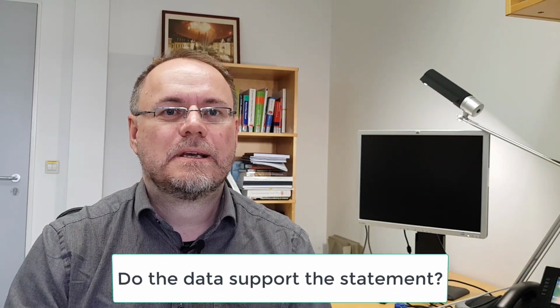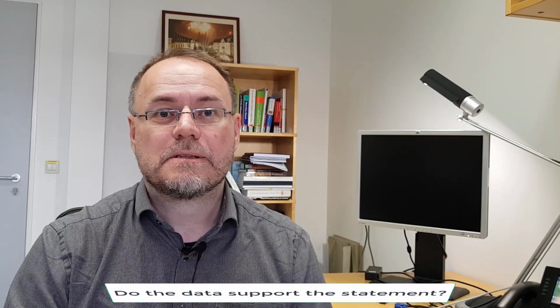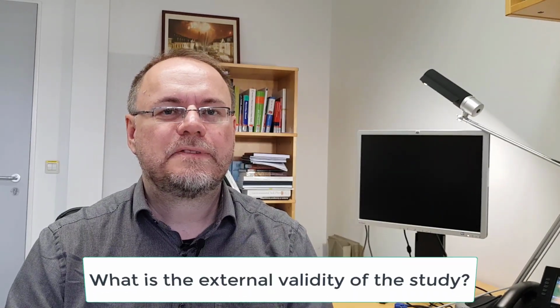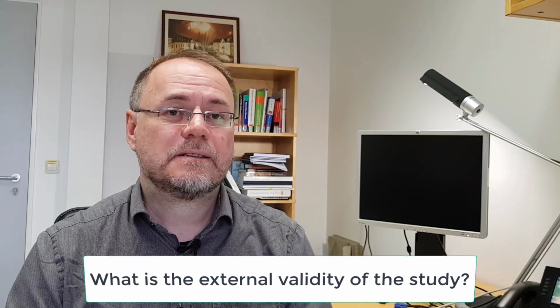The next one is, do the data, the results that are obtained, really support the statement that's being made? Were the right statistics used? In ecology, there is an ever-increasing demand on statistical expertise, and you need to have the right data types, the right data quality, and the matching statistical tests to support your statement. Otherwise, your data don't support your statement directly and are therefore suspect. Another important quality feature is the external validity of the study.